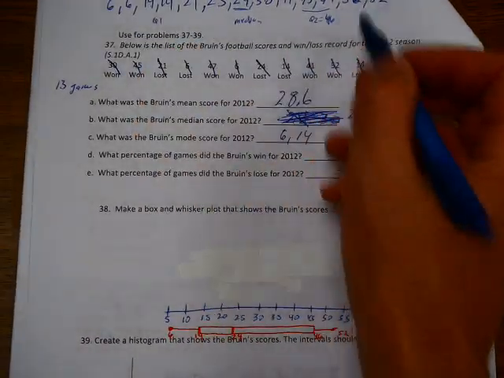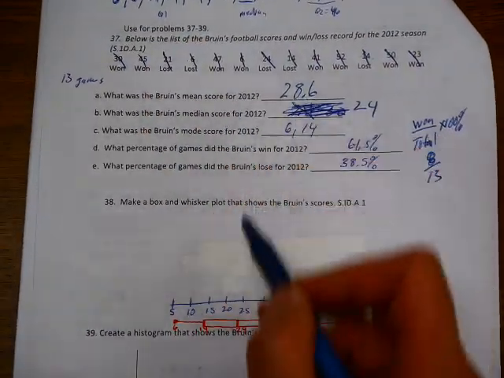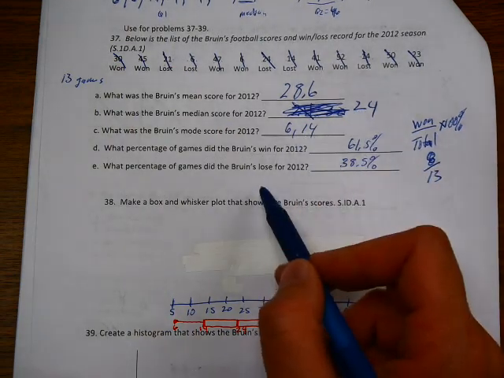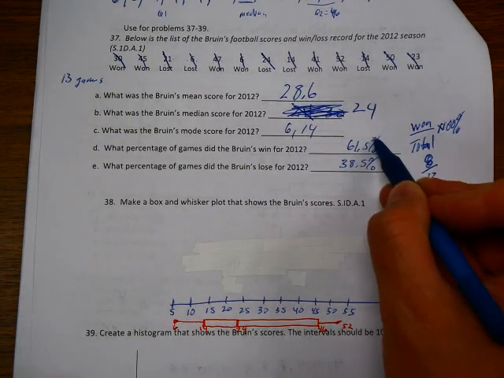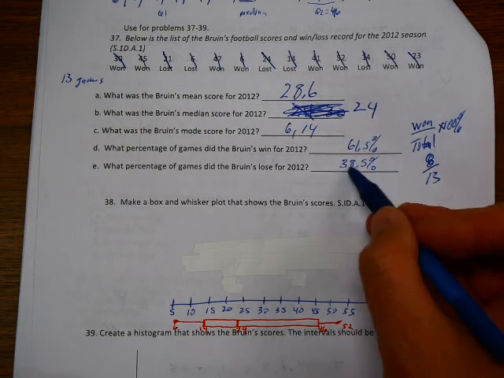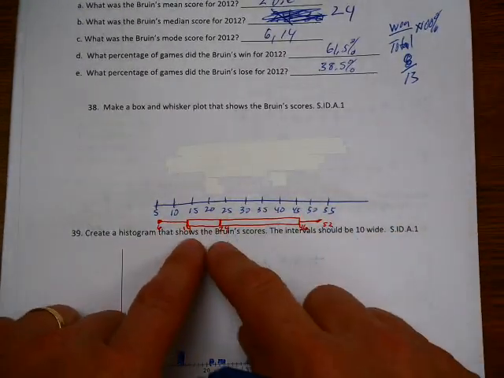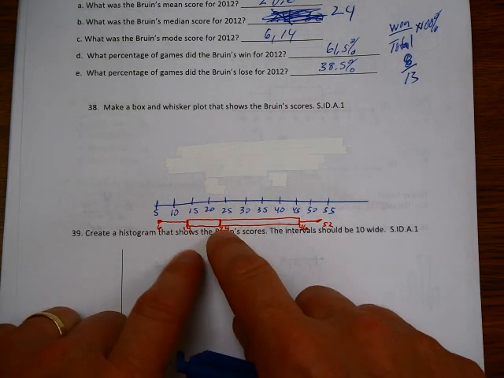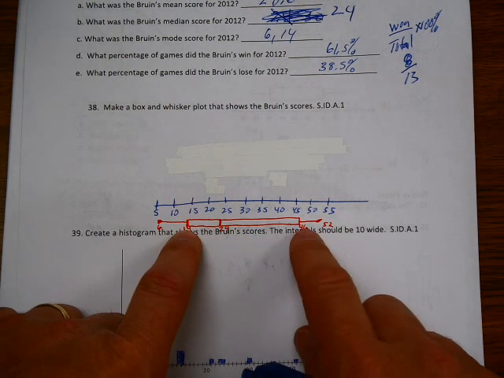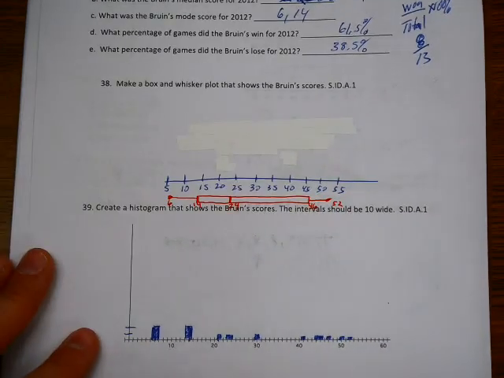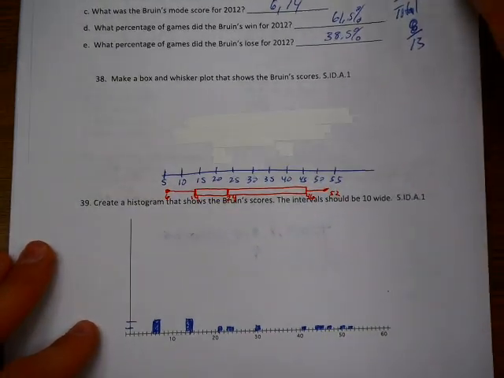I put these in the correct order. So the mean is 28.6. The median is 24. Mode 6 and 14. 61.5% was 1. 38.5 lost. I redid this so it's a little more clear with the median here, first quartile, third quartile, and then the two extremes. There's your histogram, graphing how many times each happened.